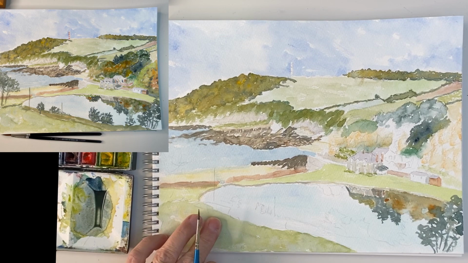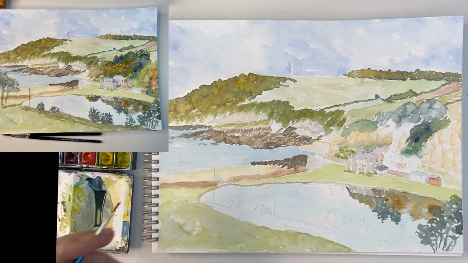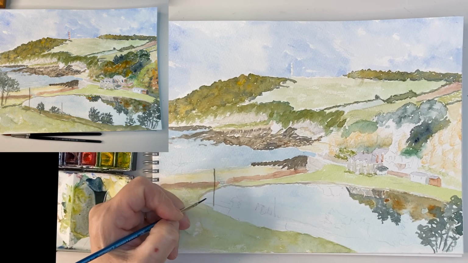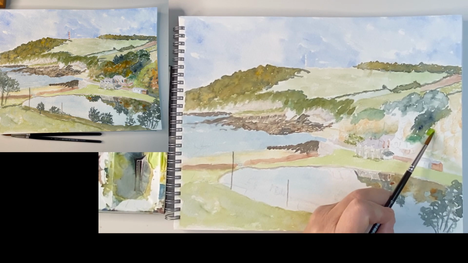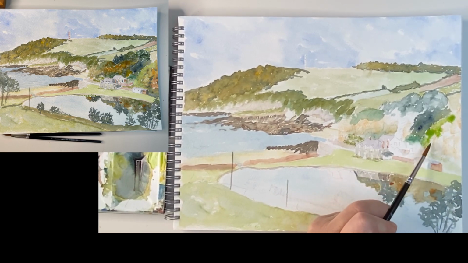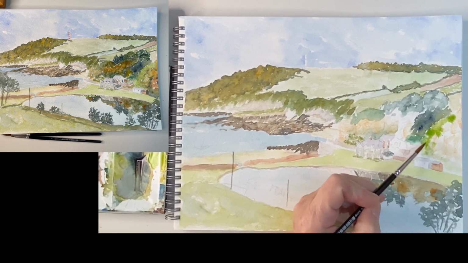Now going back to the foreshore here, there's some telegraph poles. Obviously isolated properties, got to have electricity, and they are at a jaunty angle. I'm just adding more trees around the house, giving it a chance to dry because I don't want the colours to bleed into each other. So there's some species that haven't changed, which gives it a bit of punch.